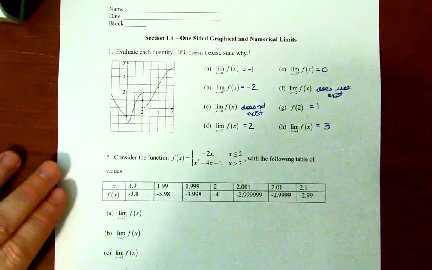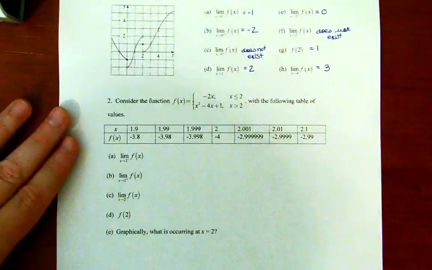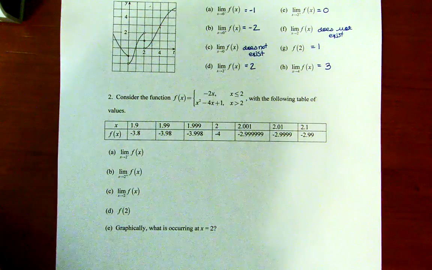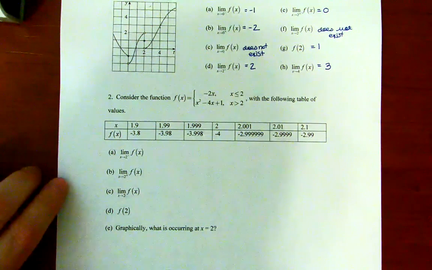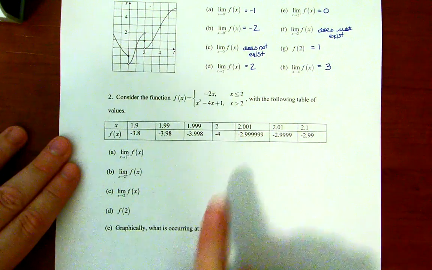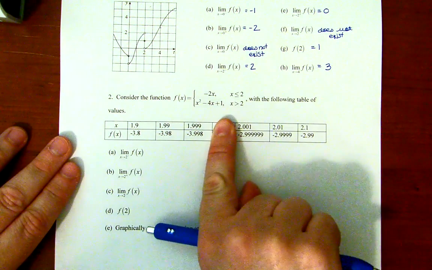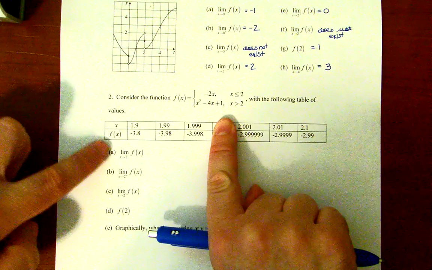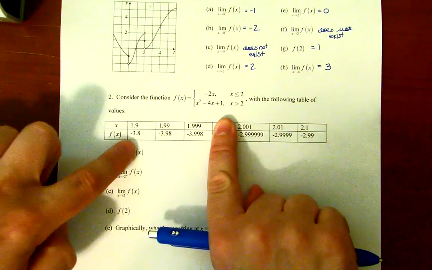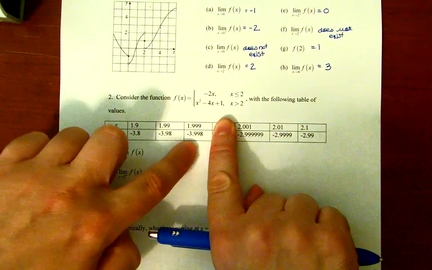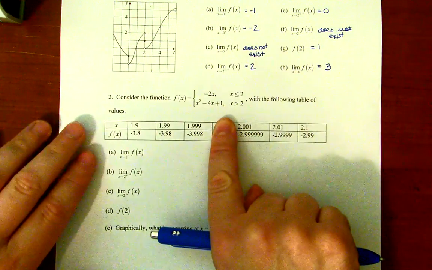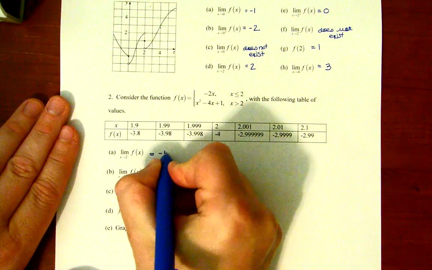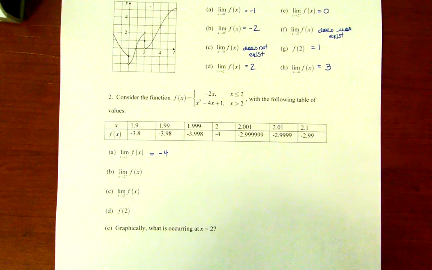Number 2, trying to figure this out from a table. So I have some function over here. We're not going to worry so much about that formula. But in letter A, I want to figure out the limit as x approaches 2 from the left of my function. I don't care about what's happening right at x equals 2. I'm going to cover that up. As I get close to 2 from the left, I'm approaching from this side, -3.8, -3.98, -3.998. Looks like my y's are getting closer and closer and closer to -4. And that's what I'll say that limit is.